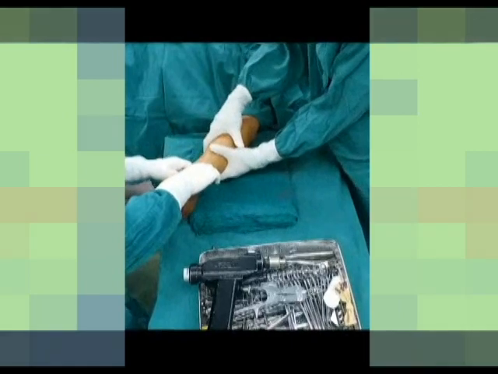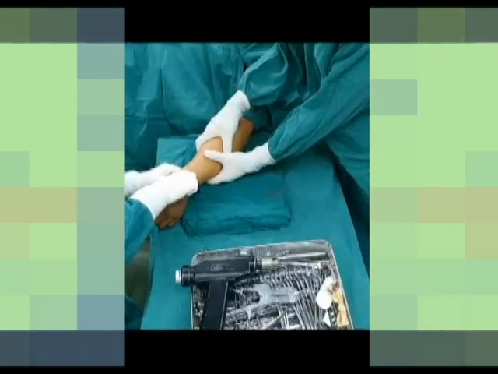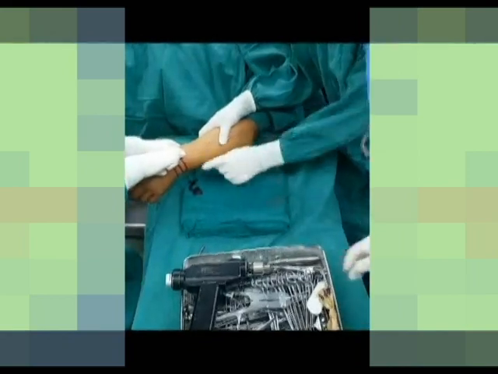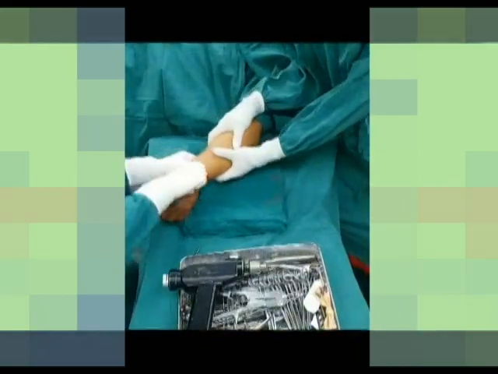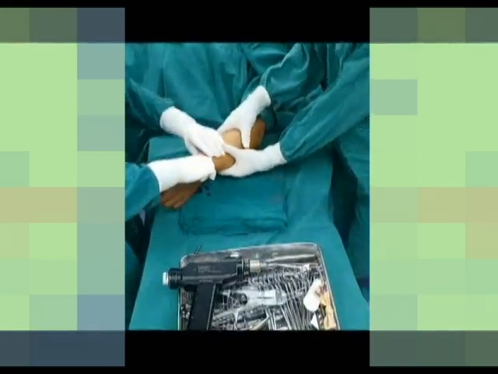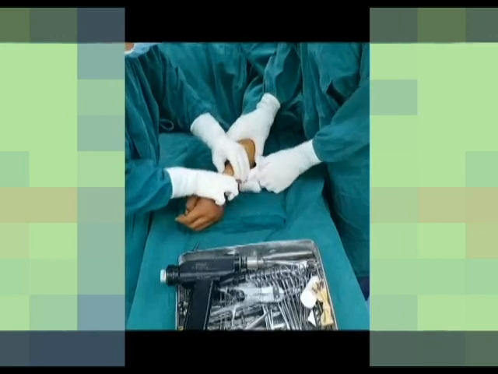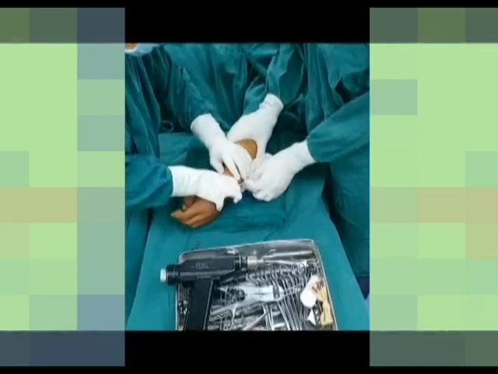A distraction force is gently applied on the two ends of the K-wire. The distraction force is oriented depending on the fracture patterns and the displacement, usually volarly with ulnar deviation. The fracture reduction is checked under C-arm fluoroscopy.